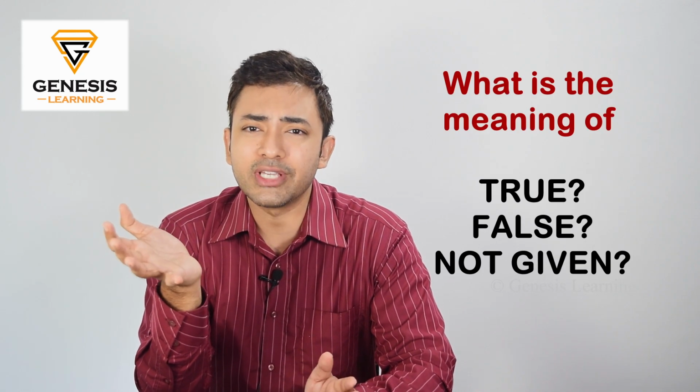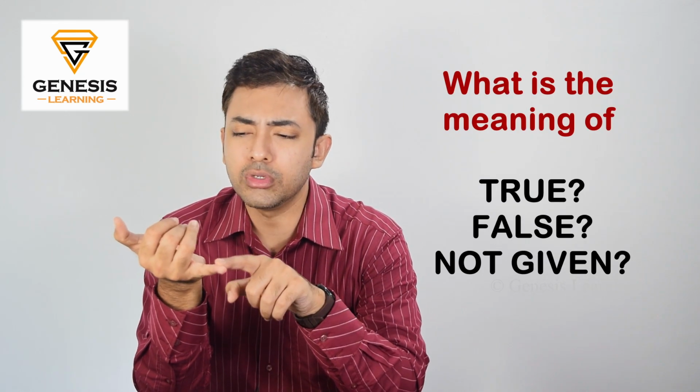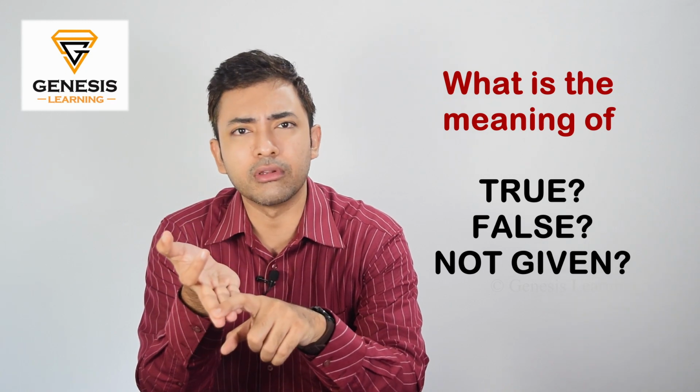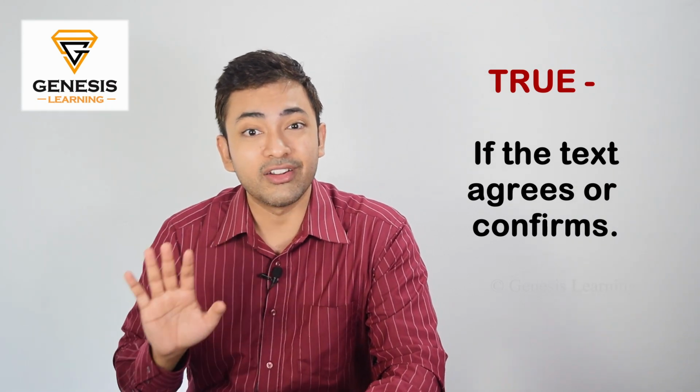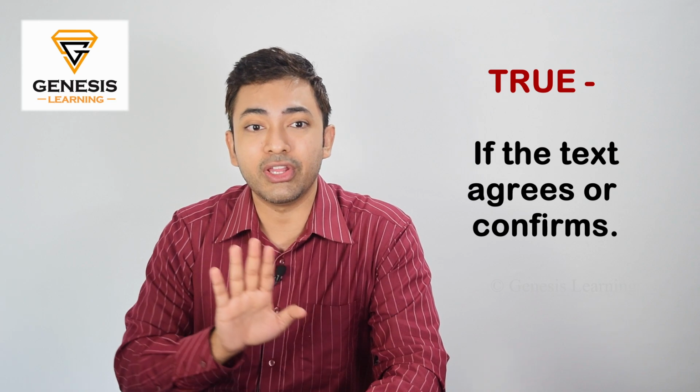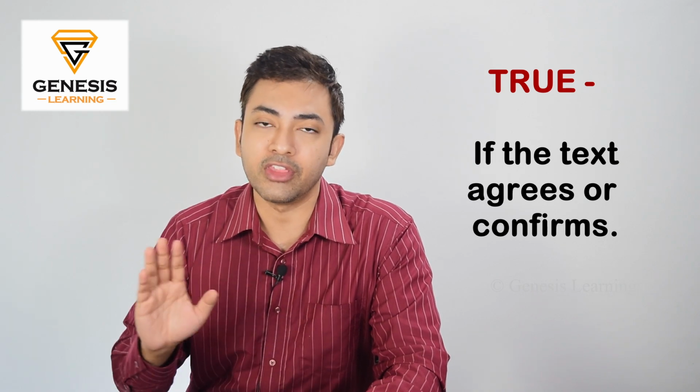The most important thing to remember is, what do these following words actually mean? True, false, not given. What is the actual meaning of these words? Let me break it down in a very simple fashion. If the text agrees with or confirms the information in the statement, then the answer is true.